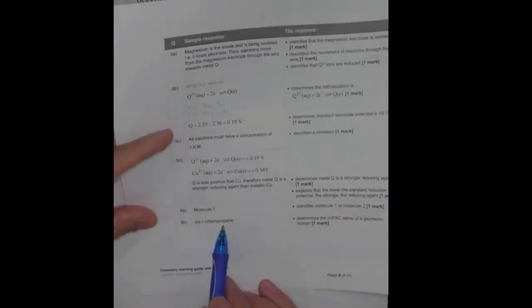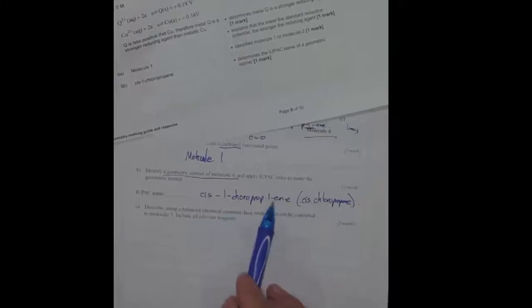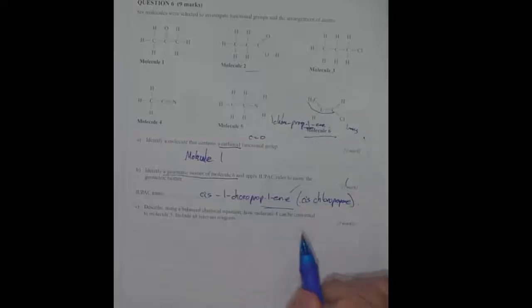What are we doing? Checking the answers. What do we got? 6A, molecule 1, cis-1-chloropropene. So they put the 1s there. Whatever. I prefer this one. Hopefully they'll let that through because there is a little bit of variation in that.